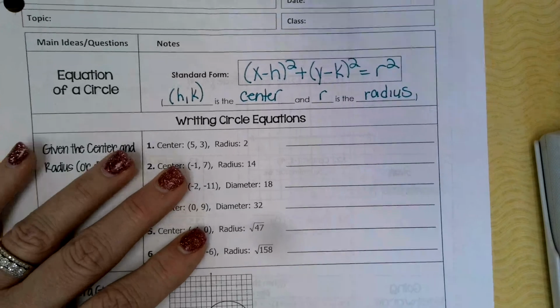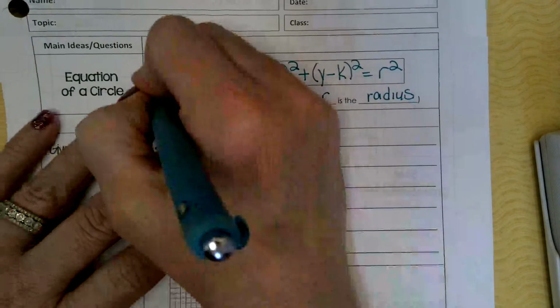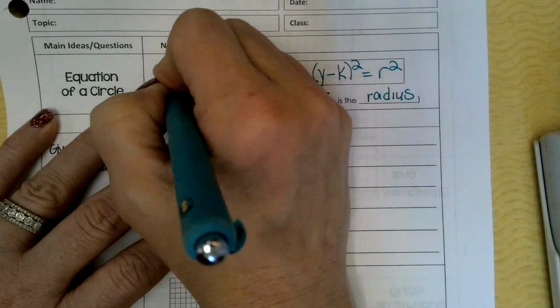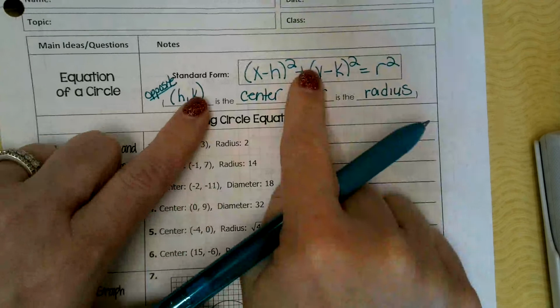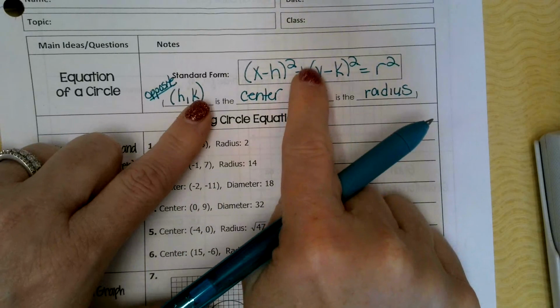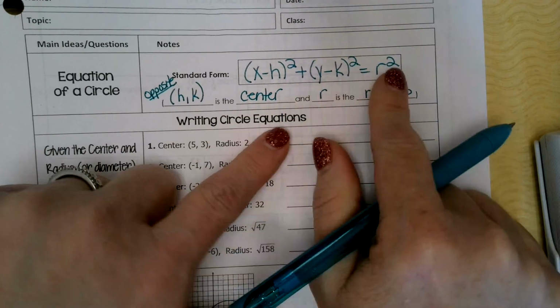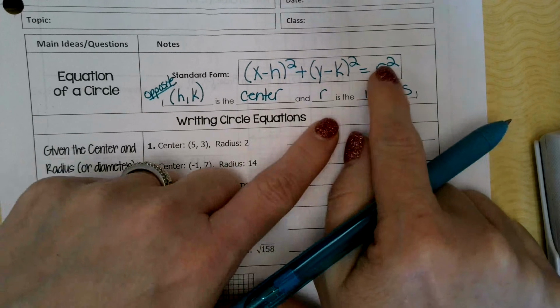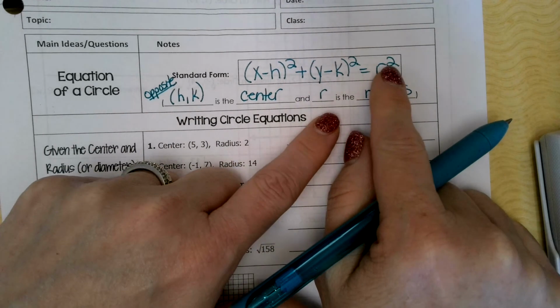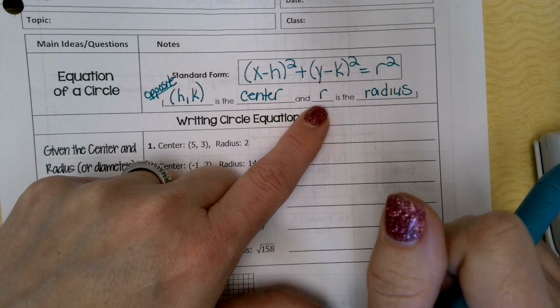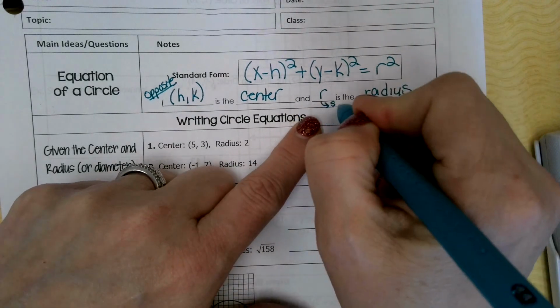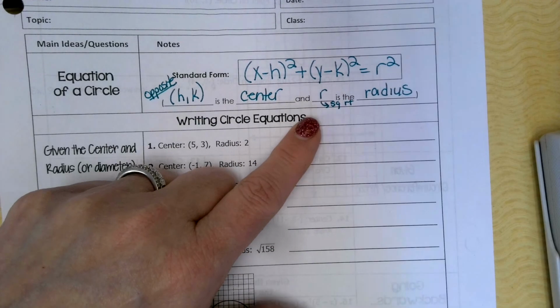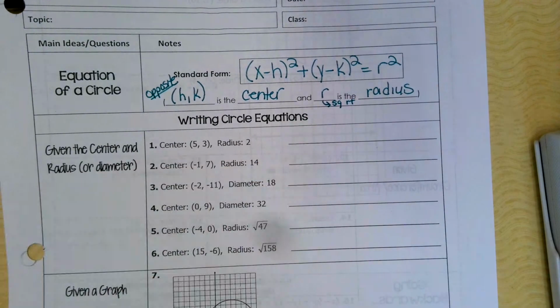All right. We also talked about, we're going to write it right here, that when we're pulling the center from here to here, we use the opposite. And then the radius, it's squared up here in the formula, but it is not squared when we write it down. So we take the square root. If you need to write that here, square root. Okay. So let's see how you do on these problems.